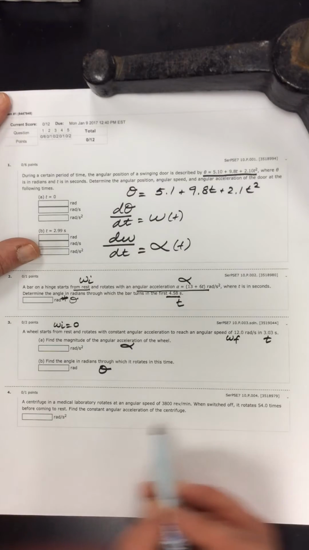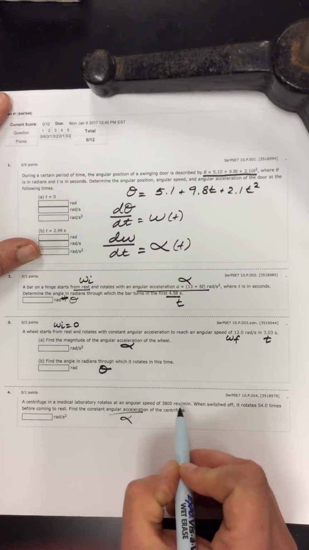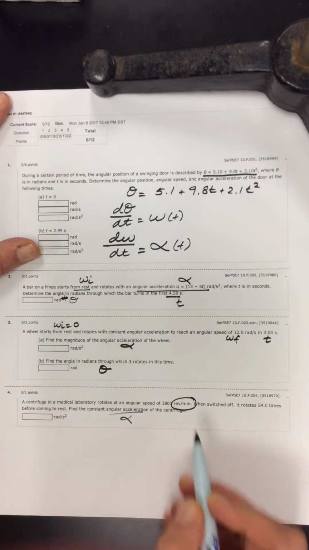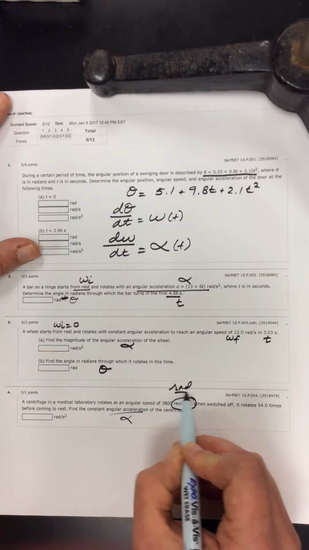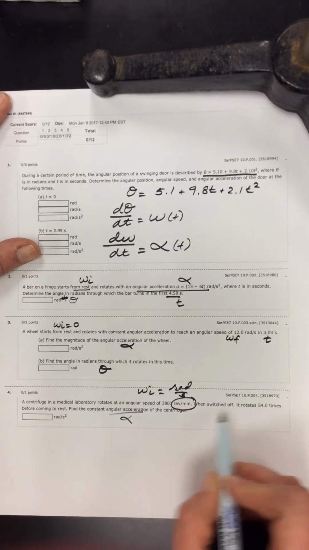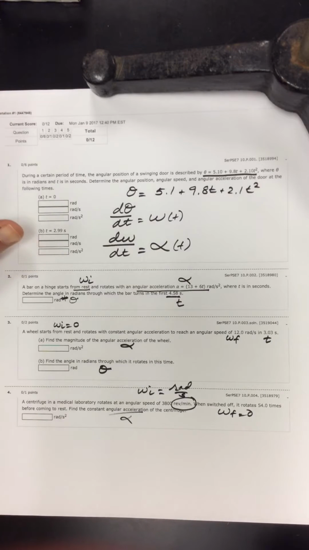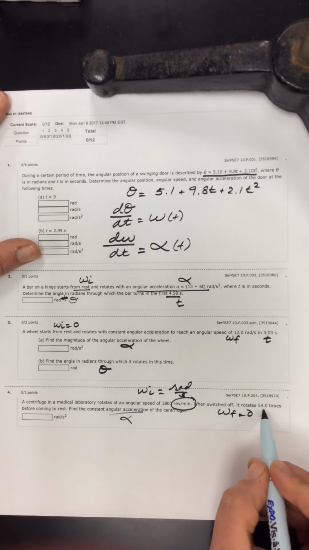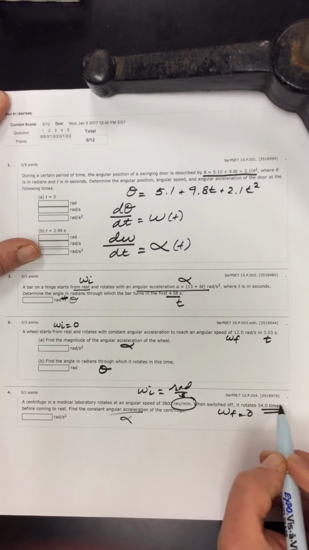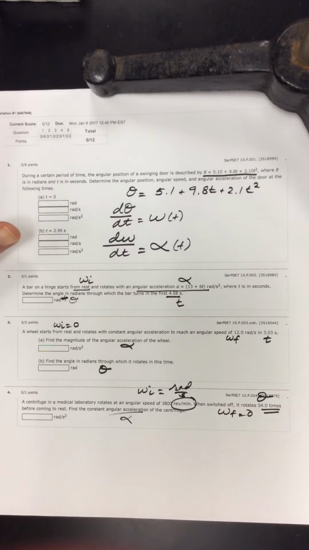Okay, when switched off. All right, again, another kinematics one here. We're looking for alpha. Notice, though, our units, you're given revolutions per minute. You want to make sure that you change these into radians per second. And this, of course, is our initial angular speed. Your final angular speed is going to be 0 because it's being switched off, and you are being given how many revolutions it's going to go. So you're being given the theta here.